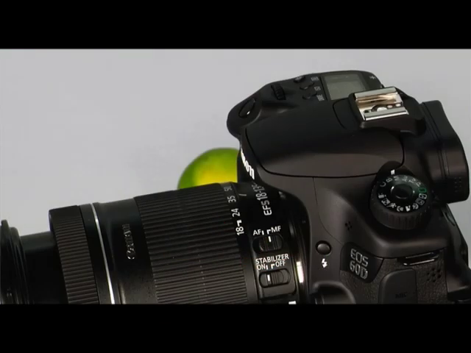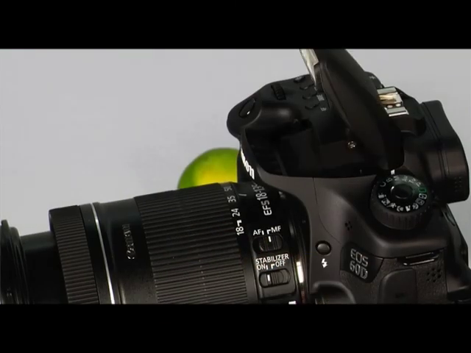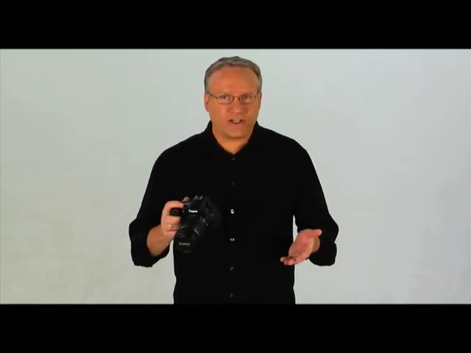To use the built-in flash in the creative zone mode, simply press the flash button and the flash will pop up. In the basic zone modes, the built-in flash will pop up and fire automatically in low light or backlit conditions. In flash off mode, landscape mode, and sports mode, the flash will not fire.